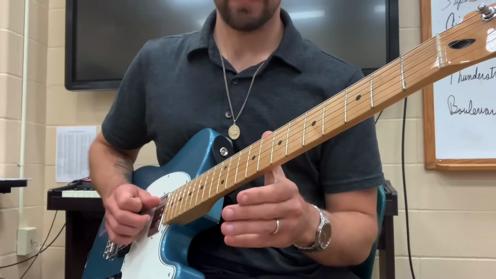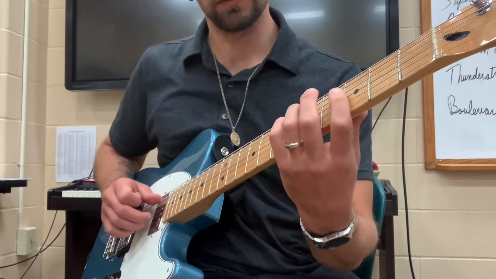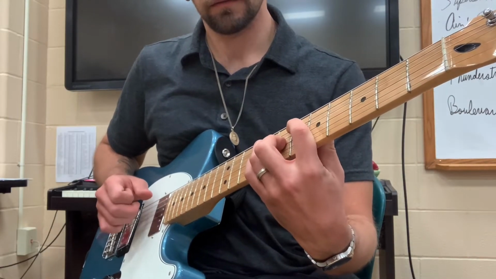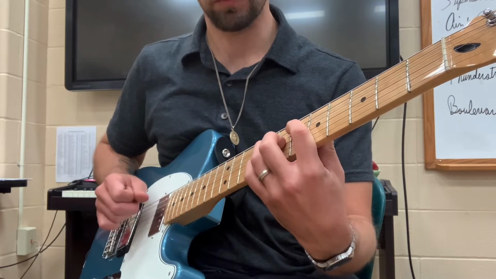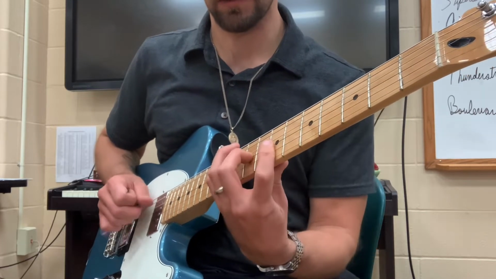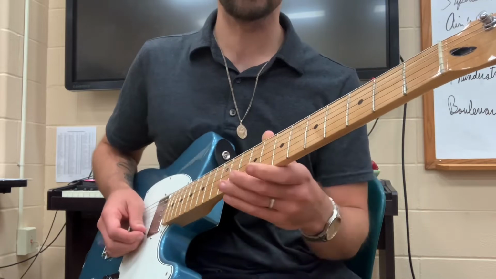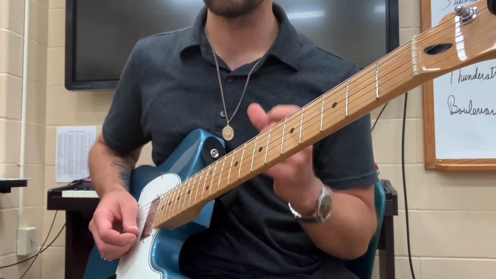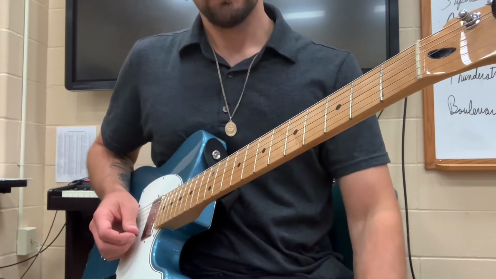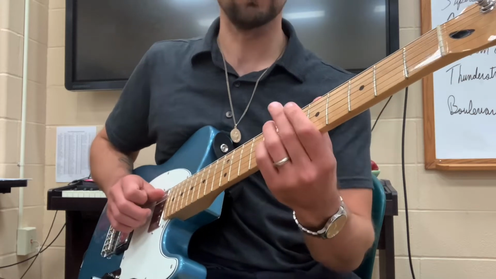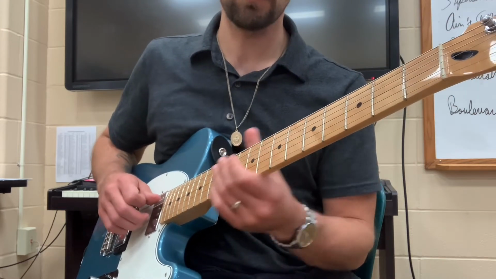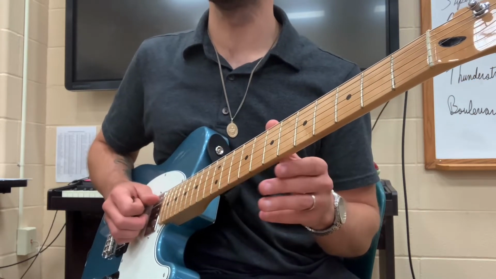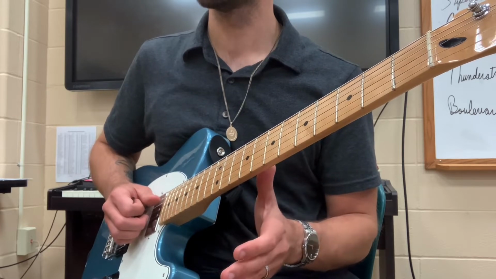Voice leading doesn't have to apply specifically to leading chord sequences, right, or chord progressions. It doesn't have to apply directly to that. I could also be talking about voice leading lines as I'm playing. So one of the things that I like to do when working on a song or a chord progression is figuring out ways how to lead one chord to the next.